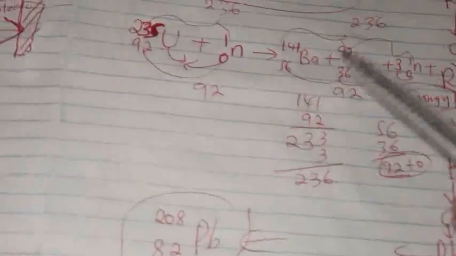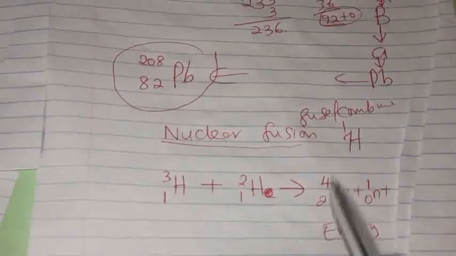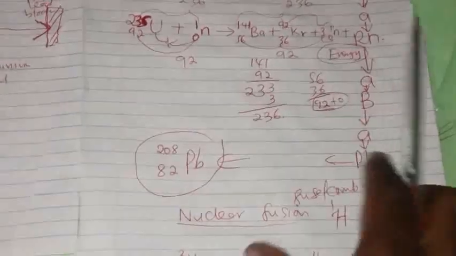Number one, in both cases, large quantities of energy are produced. You can look at this. There's production of energy here. There's also production of energy here. So in both nuclear fusion and fission, energy is produced.